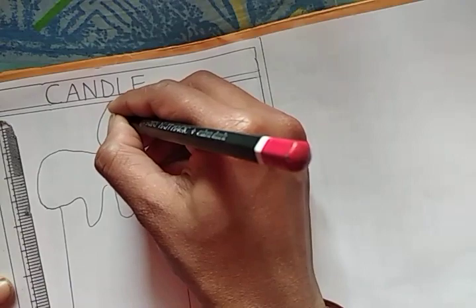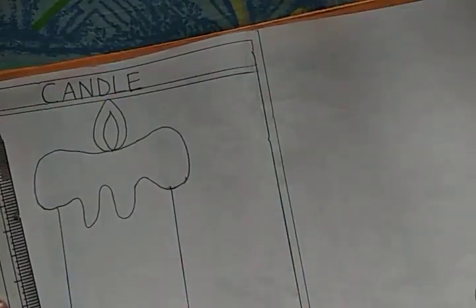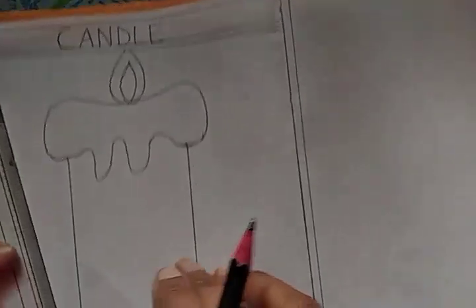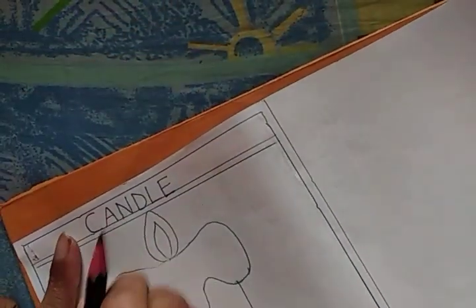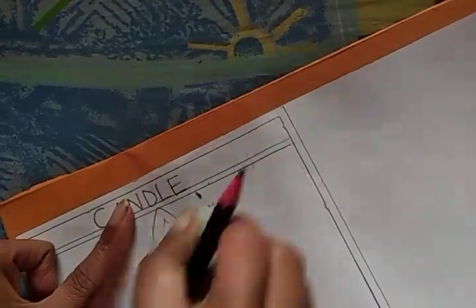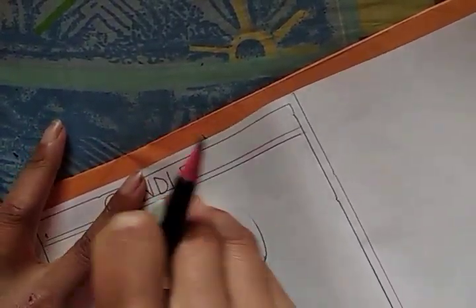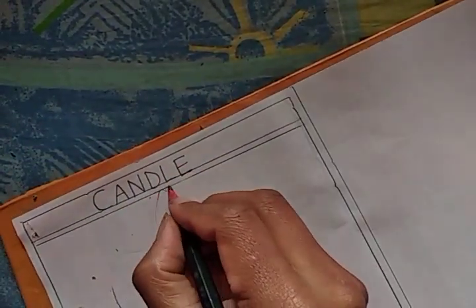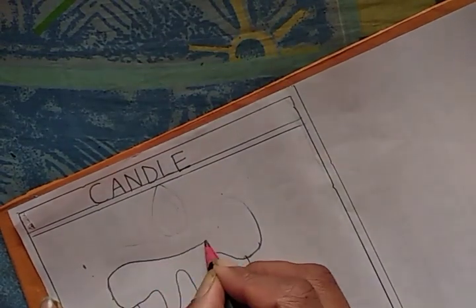Again, give like this. If you want, you can reduce the size of this one. If you are reducing the size of this, the flame also you need to erase and reduce the size. See here, this is your zigzag.